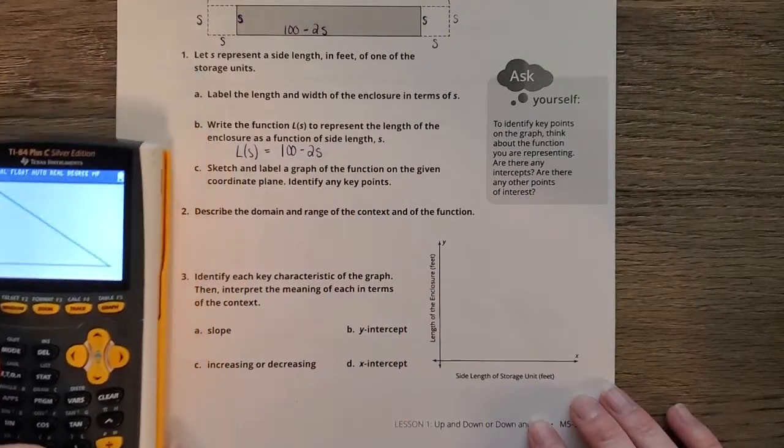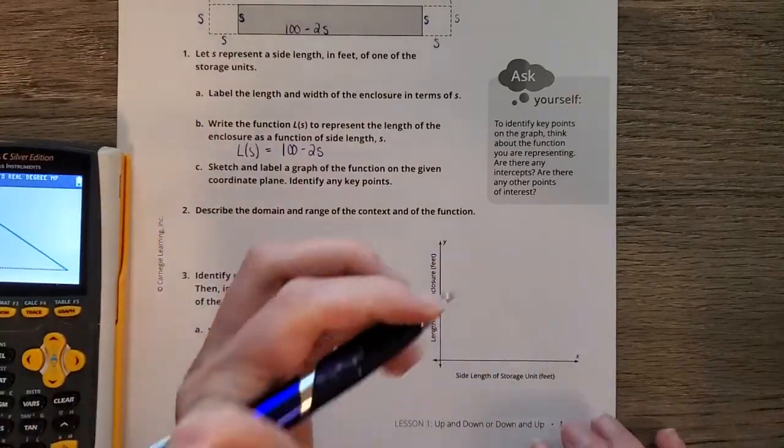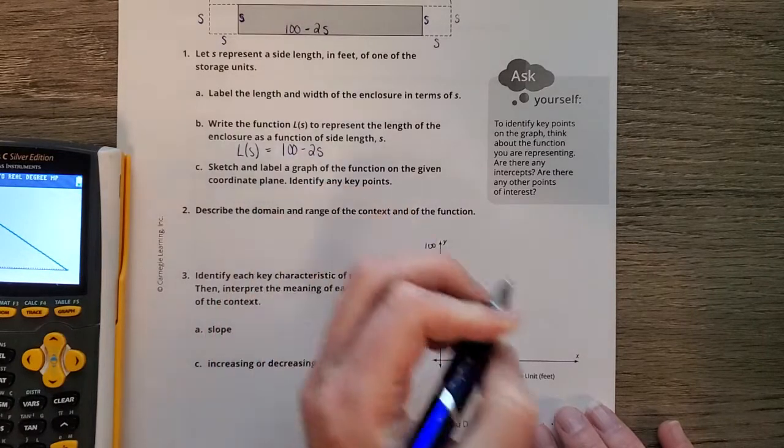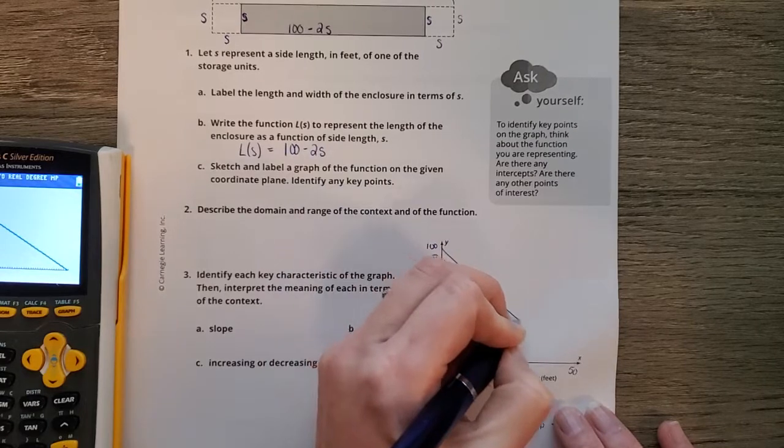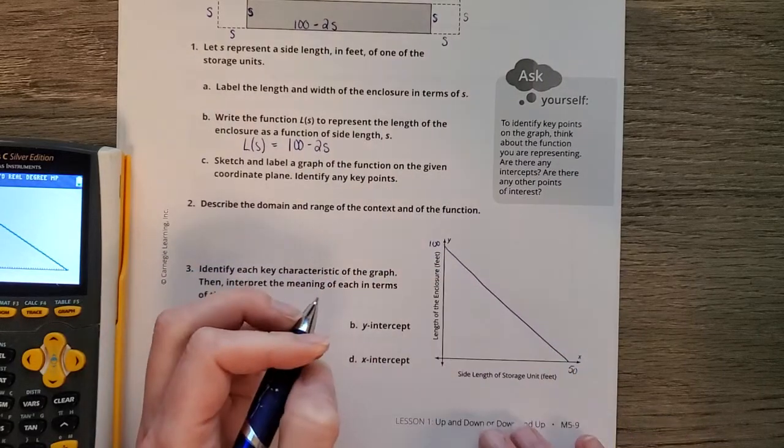So if we sketch this on our graph, we would start, this would be 100 here, and we put 50 as the max out here. And we have a nice line coming down there, okay?